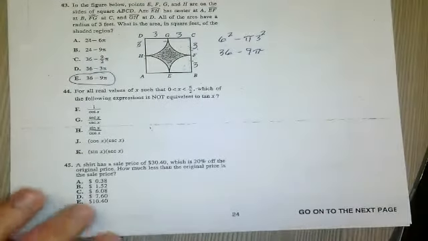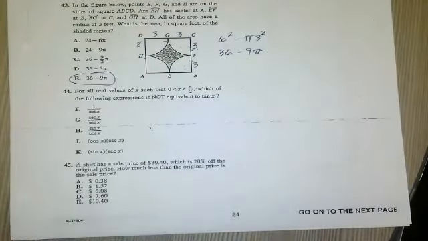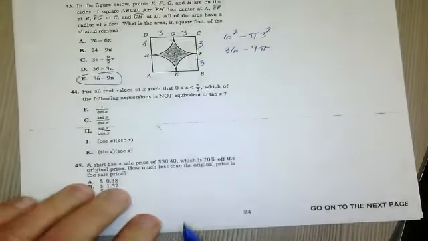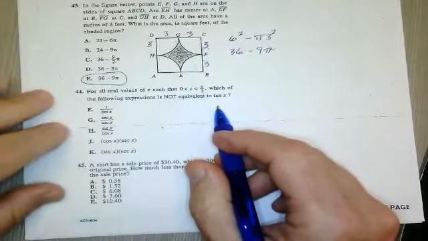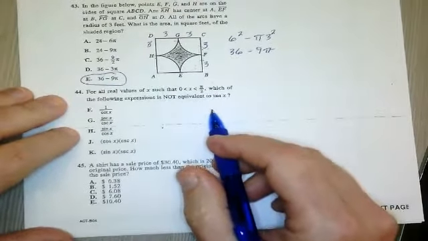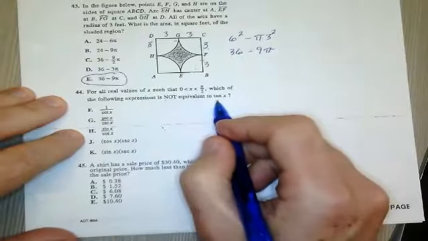Ooh, 44 is a lot of fun because it's trig ratios. And unless you've had Miss Litton for pre-cal or Miss Brooks for late algebra 2, well, all of us for algebra 2, late in the year, this probably isn't going to make a lot of sense to you. So guess and run would be my suggestion. It wants to know which of these is not equivalent to tan x.